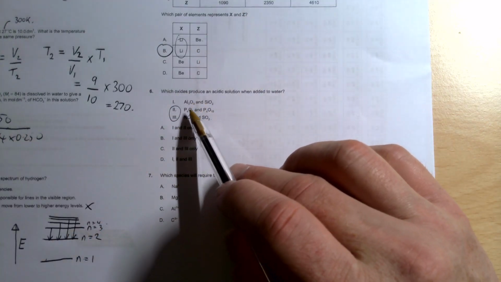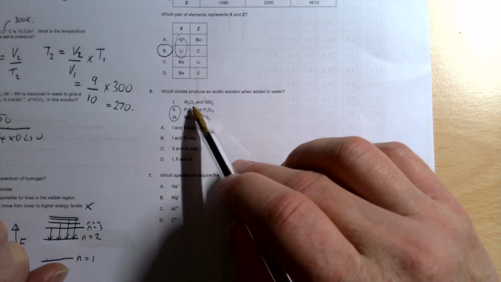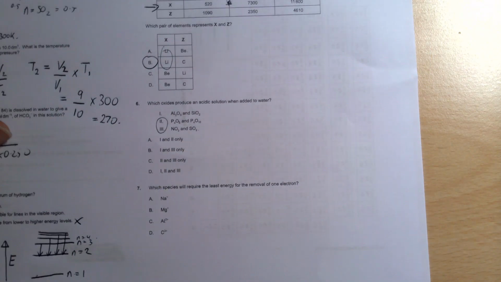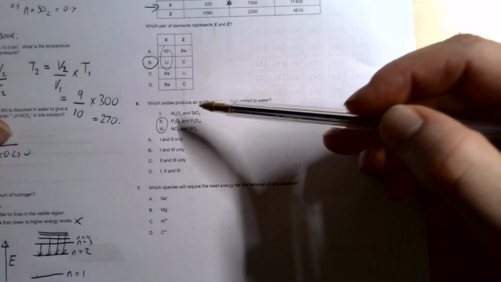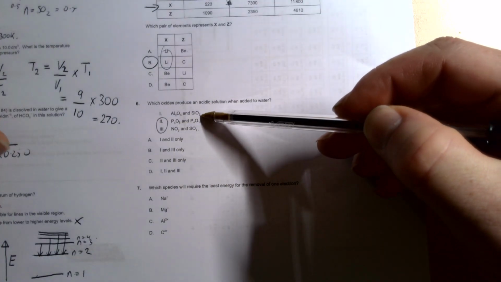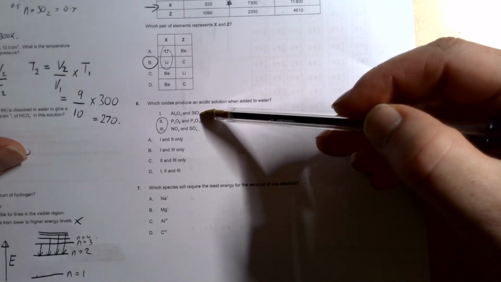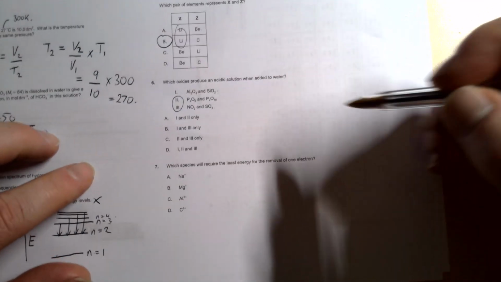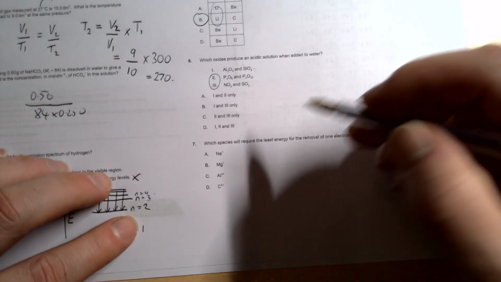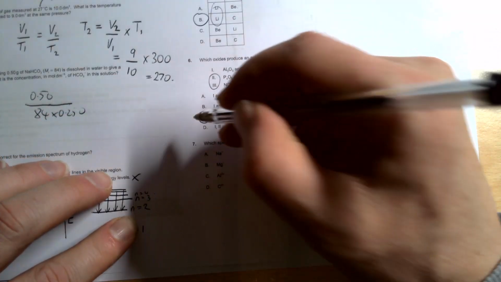Aluminium oxide, well, it's a metal oxide, but importantly it's completely insoluble. And you should certainly know that silicon dioxide, silica, is completely insoluble. That's sand. If sand was soluble, we wouldn't have any beaches. So it ain't that. So the answer is whichever 2 and 3 is, which is C.